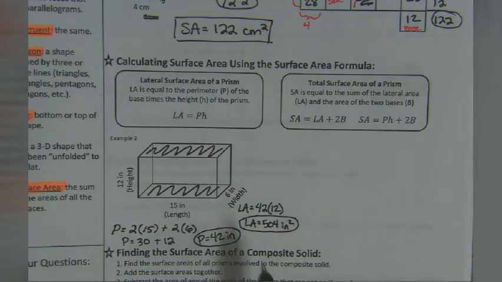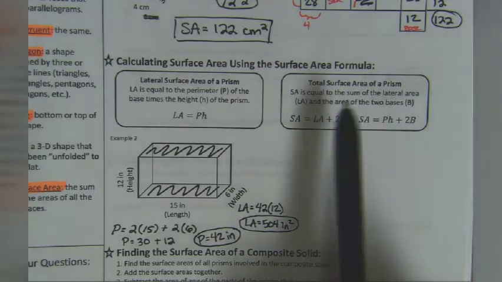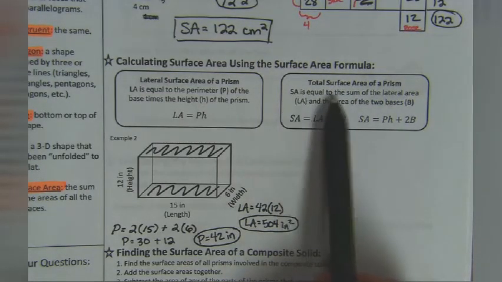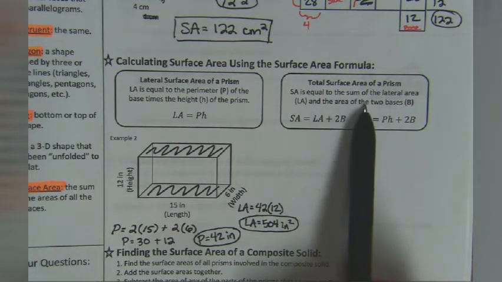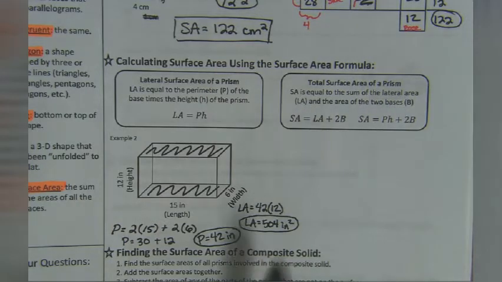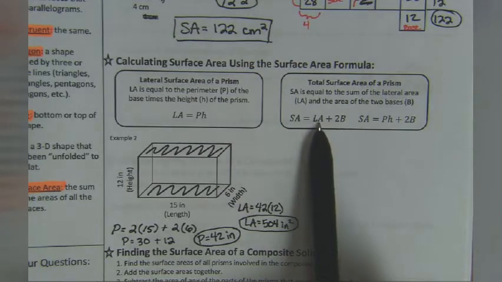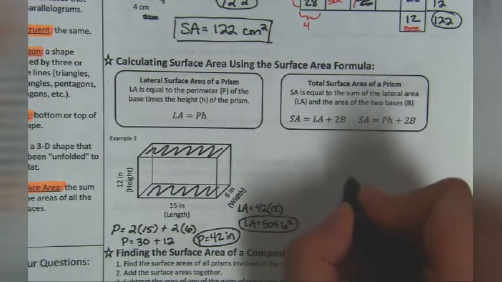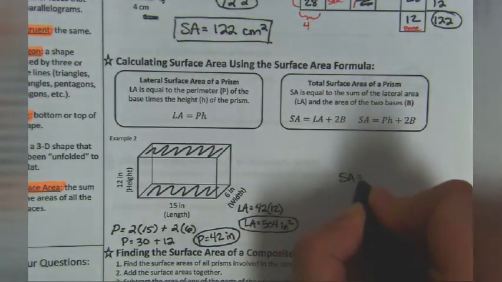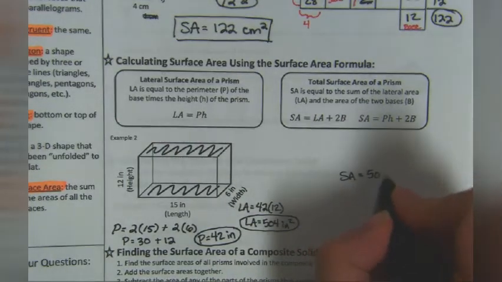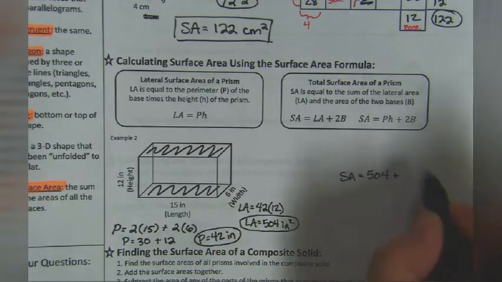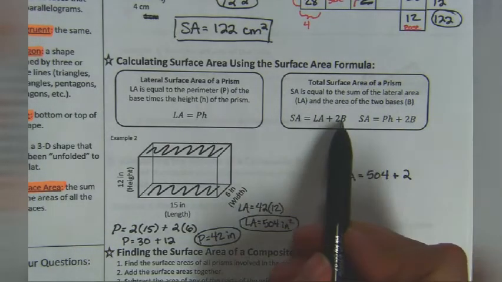Okay, so now that we have our lateral area, we can use that to find our surface area. Surface area is equal to the sum of the lateral area and the area of the 2 bases. So we already have LA. We're going to say SA, so surface area, is equal to lateral area, which was 504, plus 2 times the area of the base.